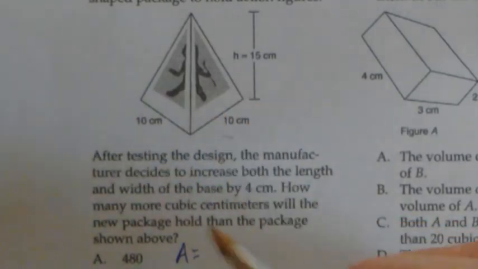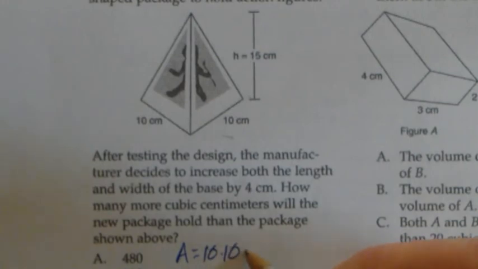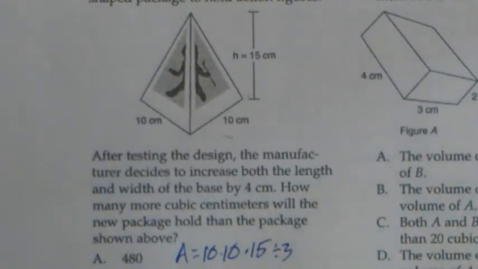The area of the base, 10 times 10, which is 100, but I'll write 10 times 10, times 15, the height, but then you have to divide by 3. Work that out. What does it come out to? 500. If you know your multiplication facts, 15 divided by 3 is 5. 10 times 10 is 100. 5 times 100 is 500.